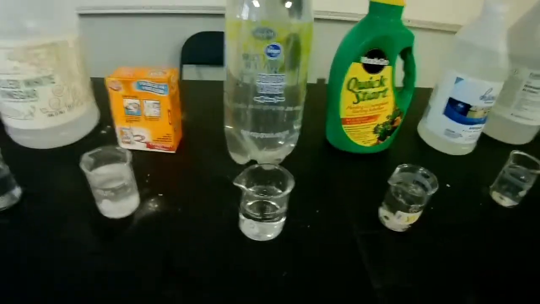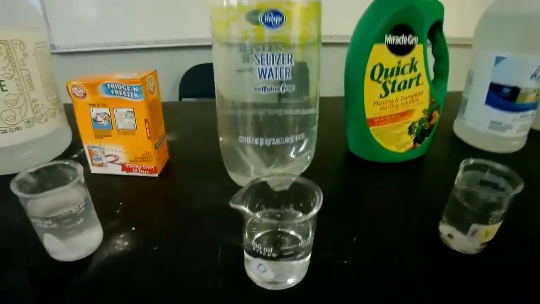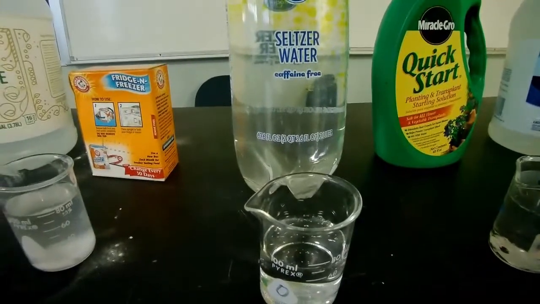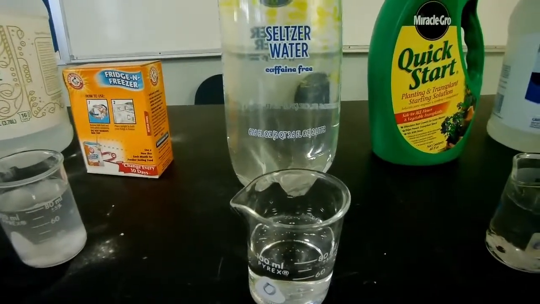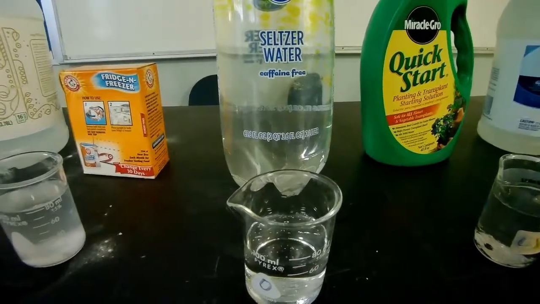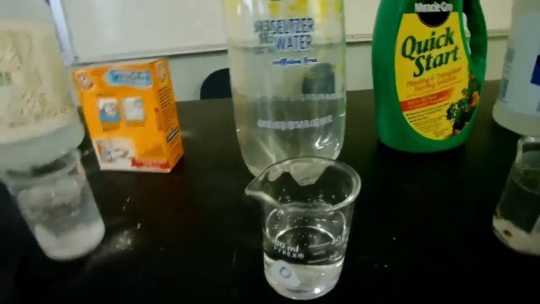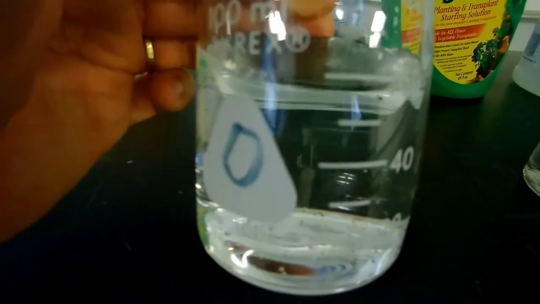All right, our next contender, chemical number 4, is going to be seltzer water. That's going to be carbonated water. So all it is is water with carbon dioxide dissolved in it. And that's what creates those little bubbles. So as we're talking about the description, we can see it's got some little bubbles to it, especially if I shake it. You guys have all had soda water before.